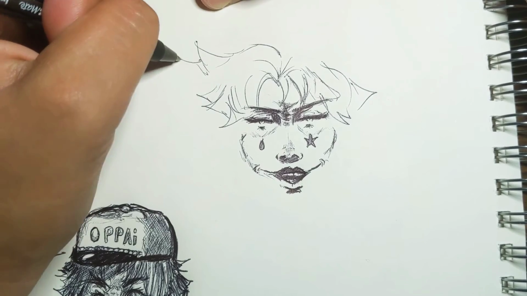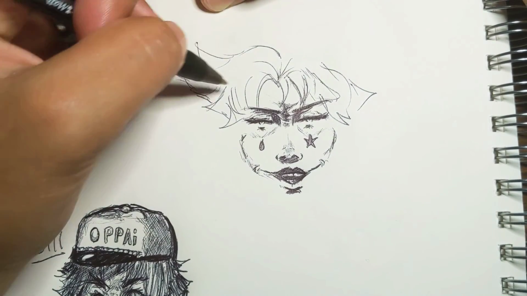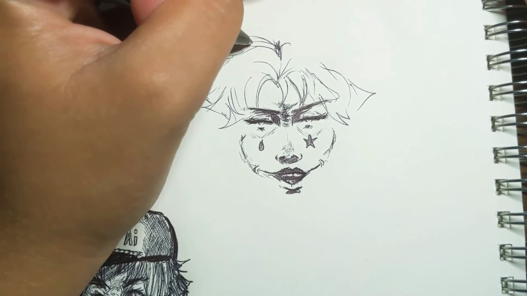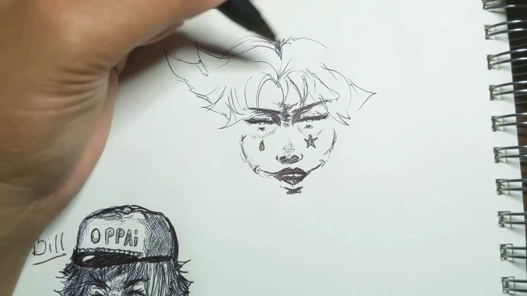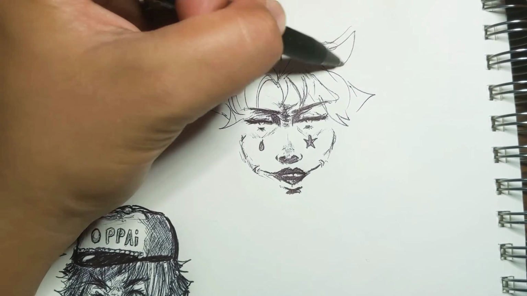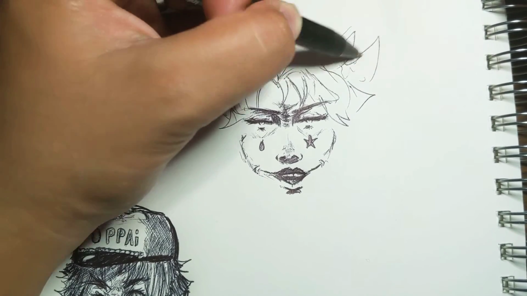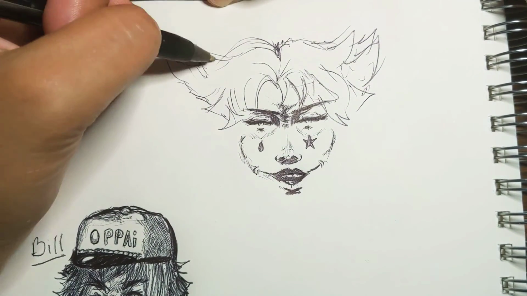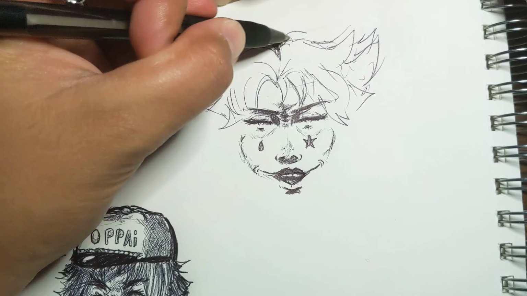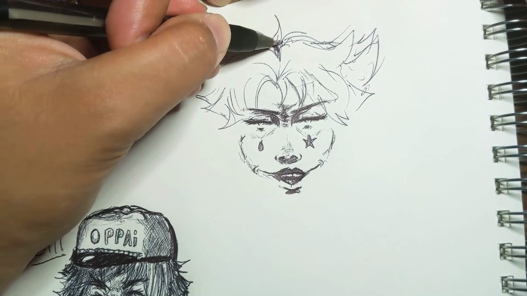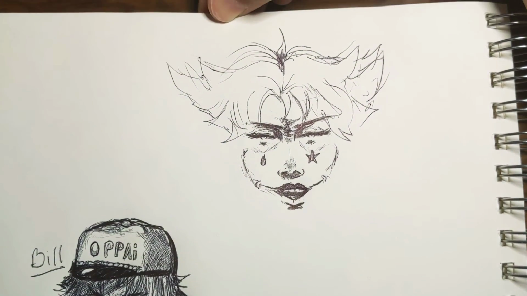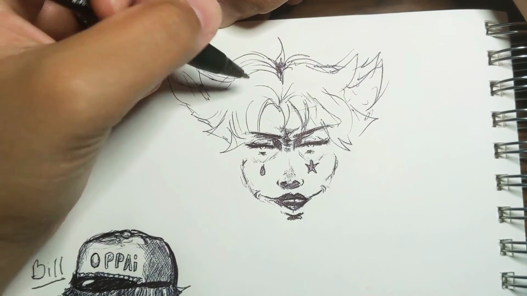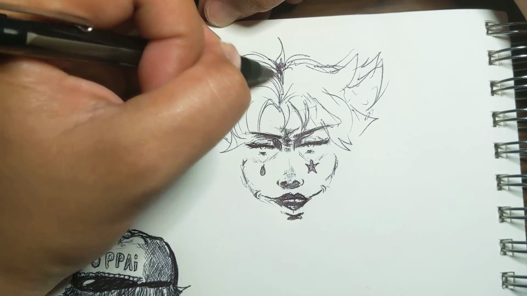Maybe something even weirder like that. Almost looks like horns on either side, or ears, like really sharp ears. There we go. Maybe a nice little strand right there. Okay, so now we can come in.